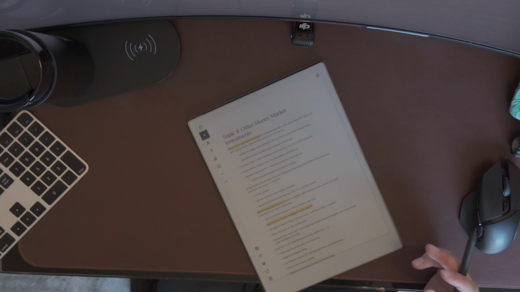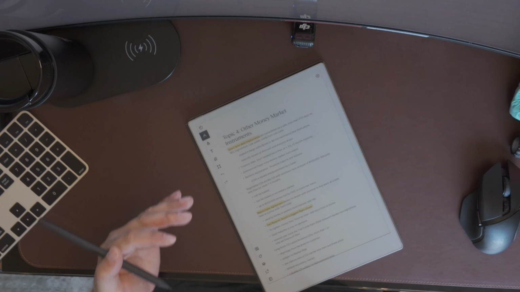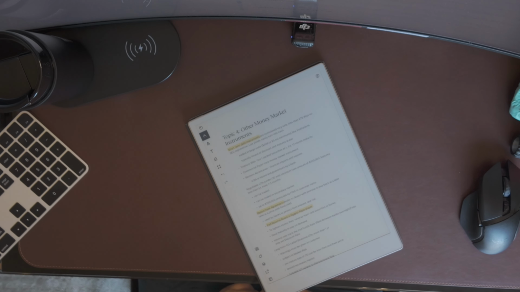I tried looking into other tablets to maybe do some tests on. Maybe the Samsung Galaxy Tab S10 Ultra, which is a little bit too big for me. It's about 14.4 inches.